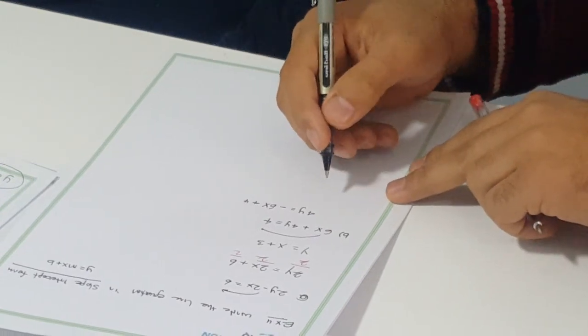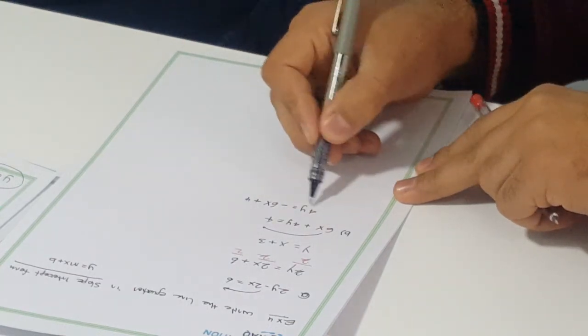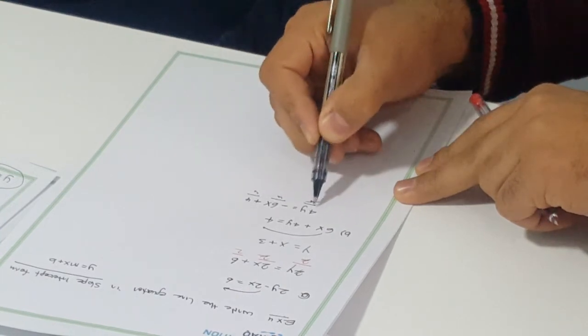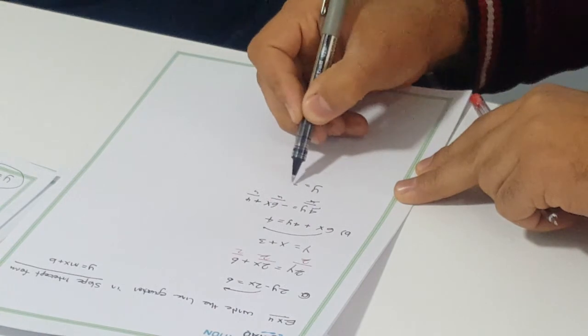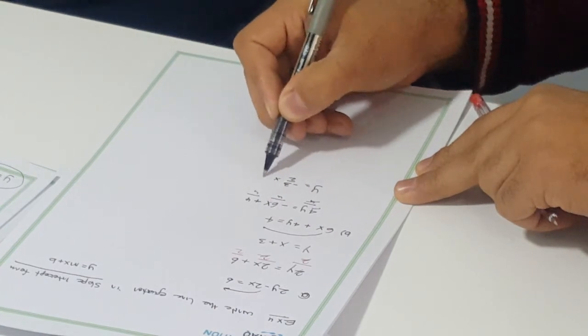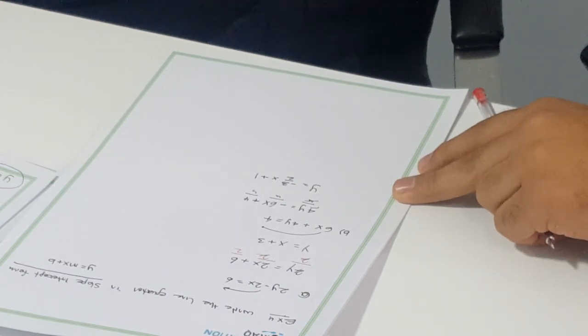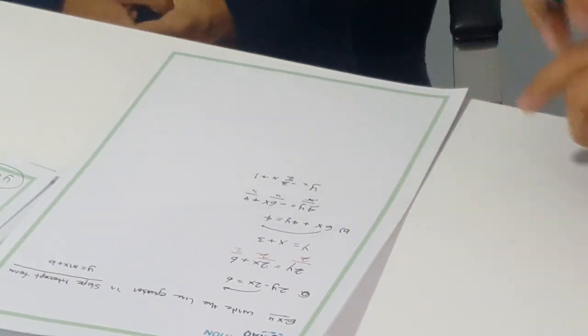We have 4y, so we have to divide by 4. y is equal to, dividing by 2, negative 3 over 2 x plus 4 over 4, which is 1. This is a form of what? Slope-intercept form.